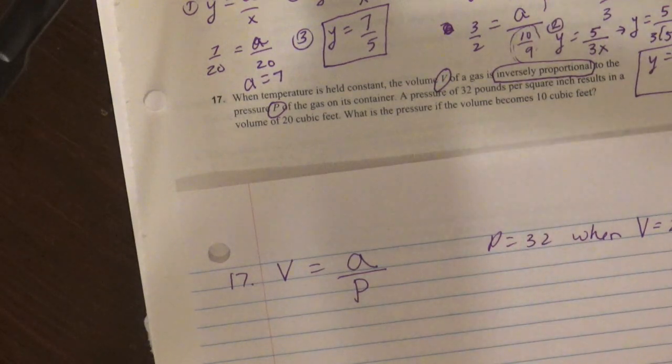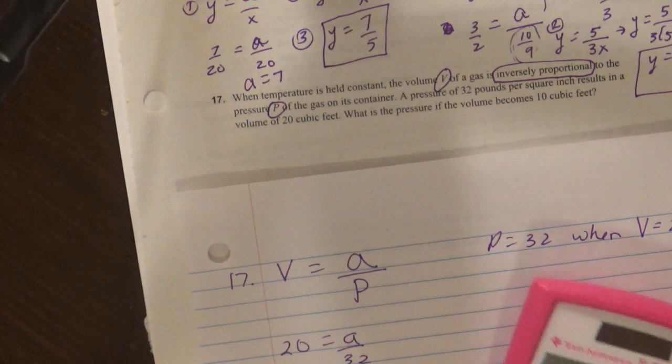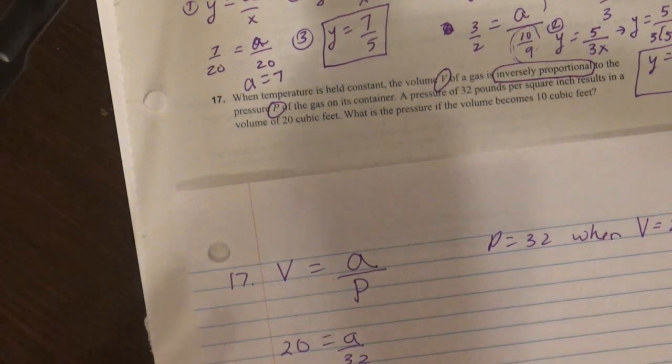We'll substitute that in and solve for A. So 20 equals A over 32. I'm going to multiply both sides of this by 32. That gives me 640. So A equals 640.